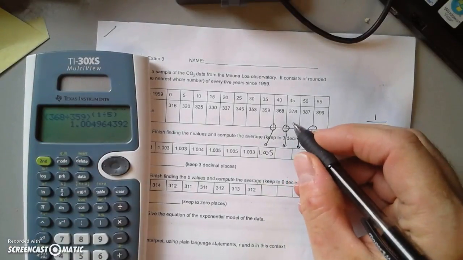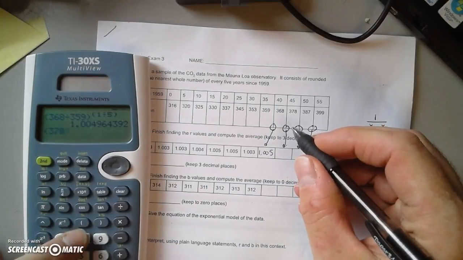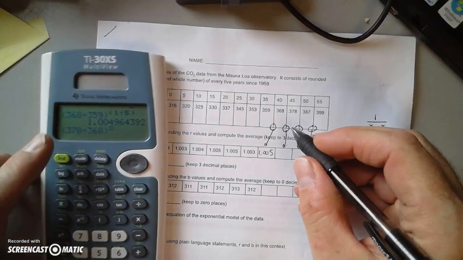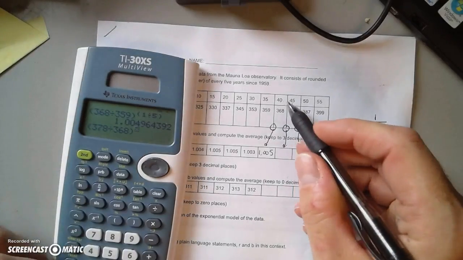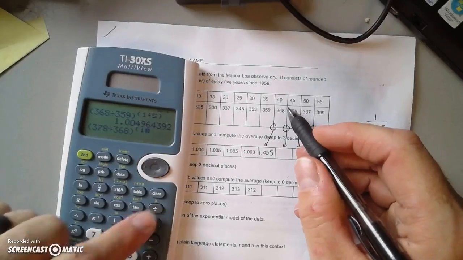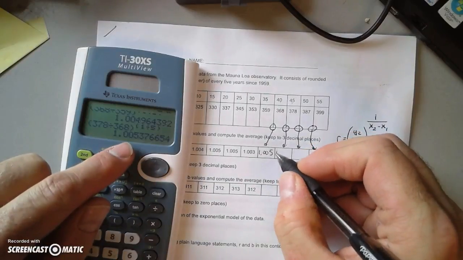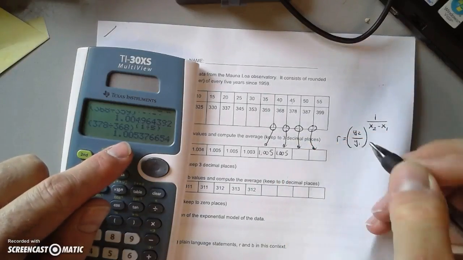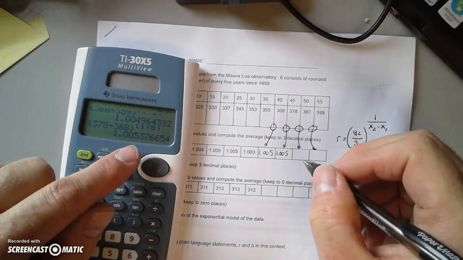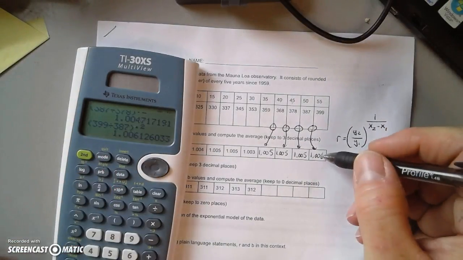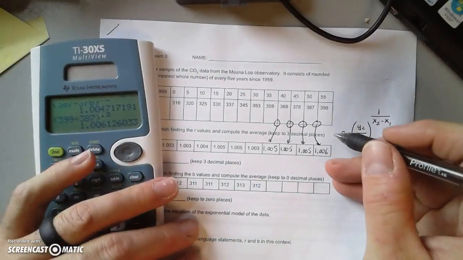And then the next one, parentheses 378 divided by 368 to the power of, and again the difference is 5, so I'll do 1 divided by 5. And then I get 1.005. And I'll pause and do the other two. So if we're keeping to 3 decimal places and rounding, that's the rest of the R's.